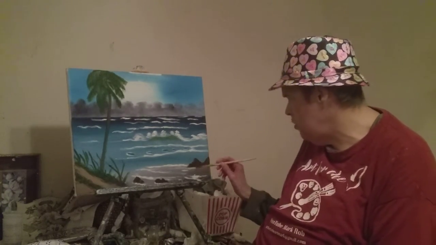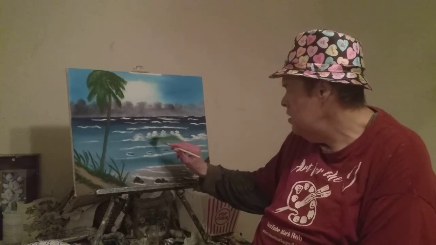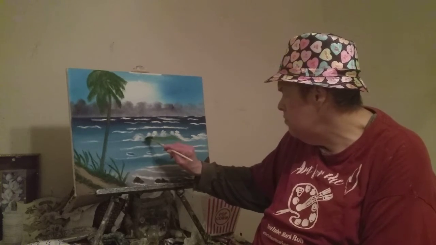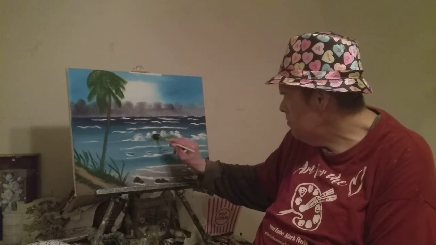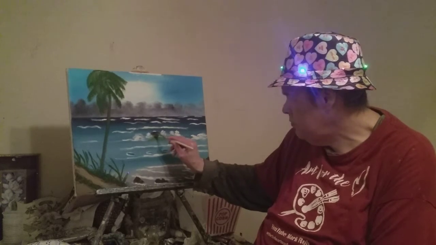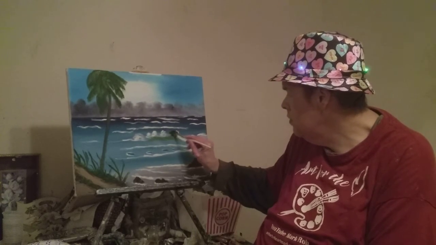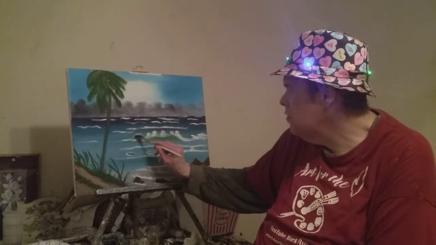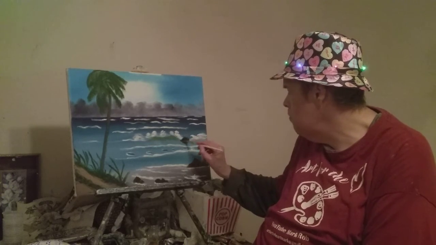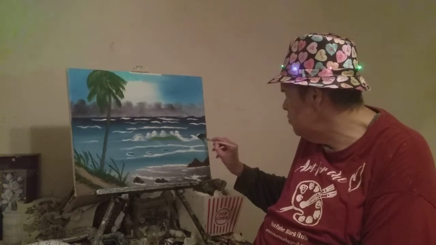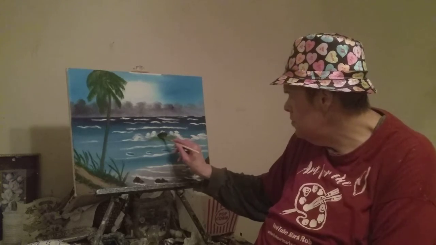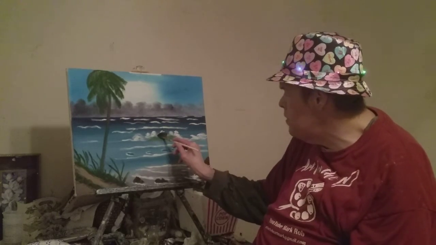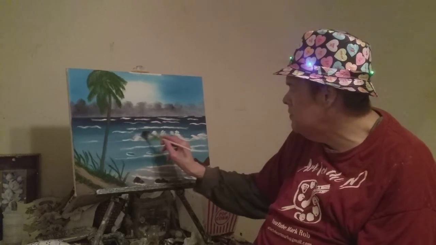To do a crashing wave, all you need to do is bring a wave down like this. And then you allow those bristles to bend. See? Like that. You want to allow those bristles to bend, and then push up. See how those bristles bend? You want to bend those bristles and then push up like that, and then wash your brush out.